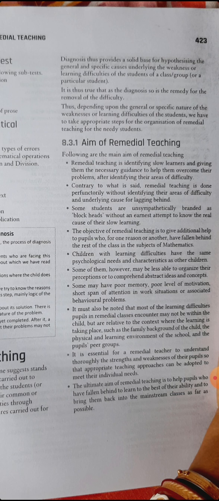It must also be noted that most of the learning difficulties pupils in remedial class encounter may not be within the child but relative to the context where the learning is taking place, such as the family background of the child, the physical and learning environment of the school and the pupils' peer group.